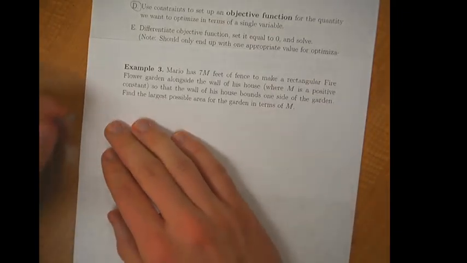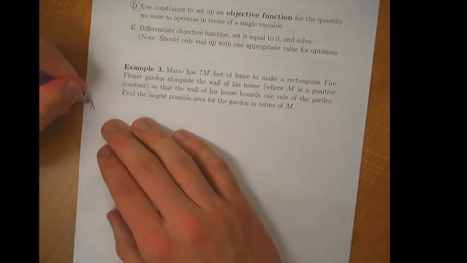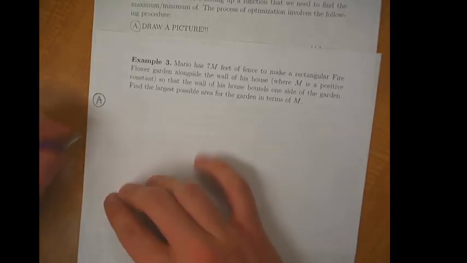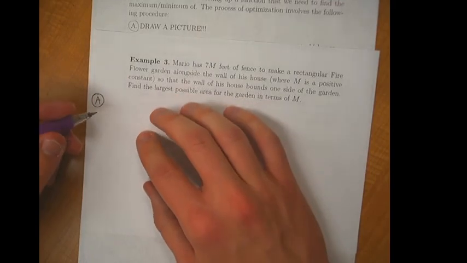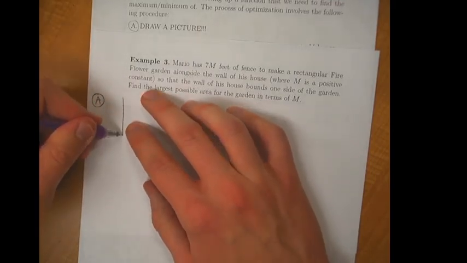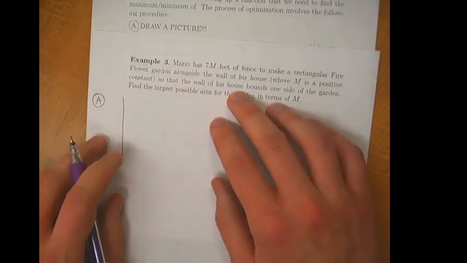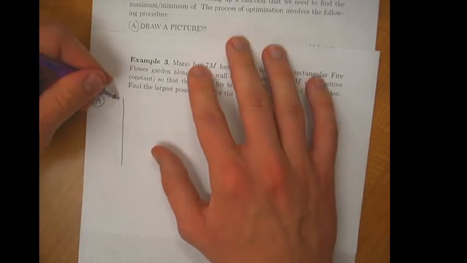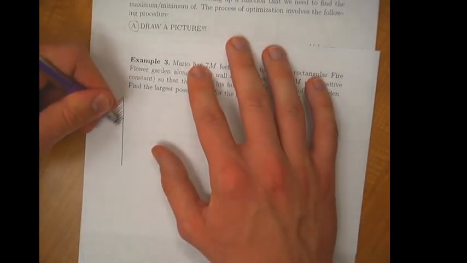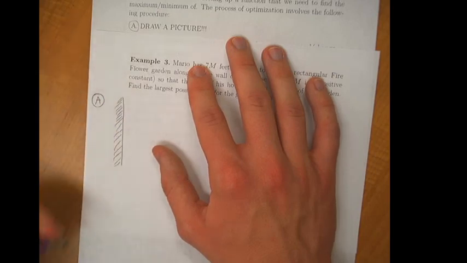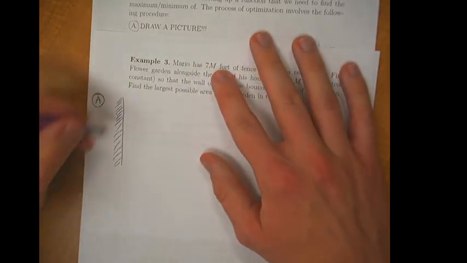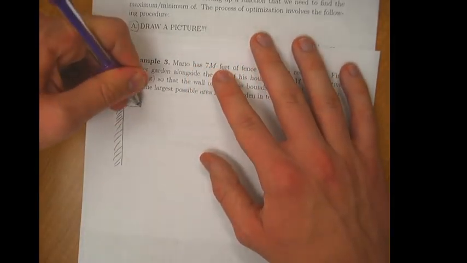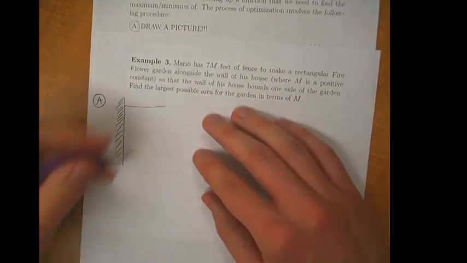Okay? So with A, gotta draw a picture. What happens is that we have this fence that we want to make alongside the wall of his house, so that the wall of his house bounds one side of the garden. So let's say here's his house, and then ultimately the garden is going to be with three sides here.